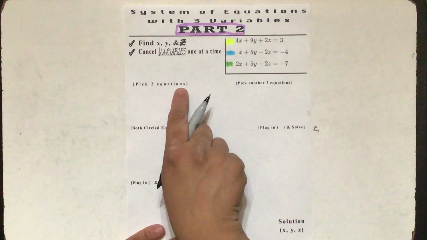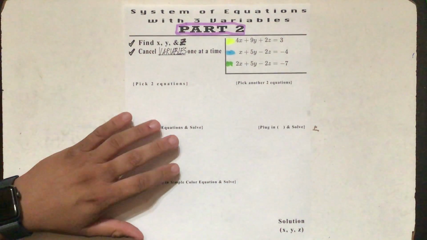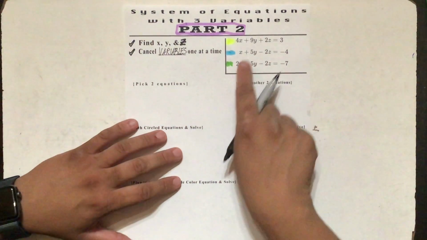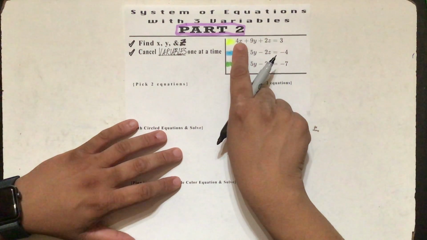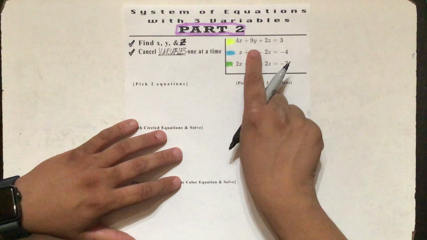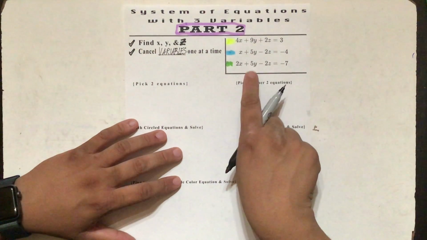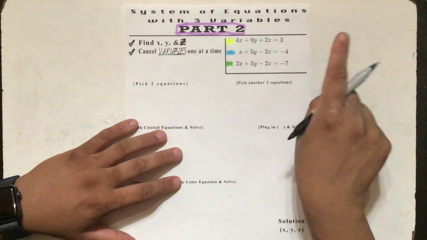So step one says pick two equations. So again, remember, I'm trying to cancel out variables, right? So I'm going to pick two equations that the variables cancel. So I look at my x's, 4x, 1x, 2x, 9y, 5y, 5y. These are both positive 5y, right? But this is a 9y.